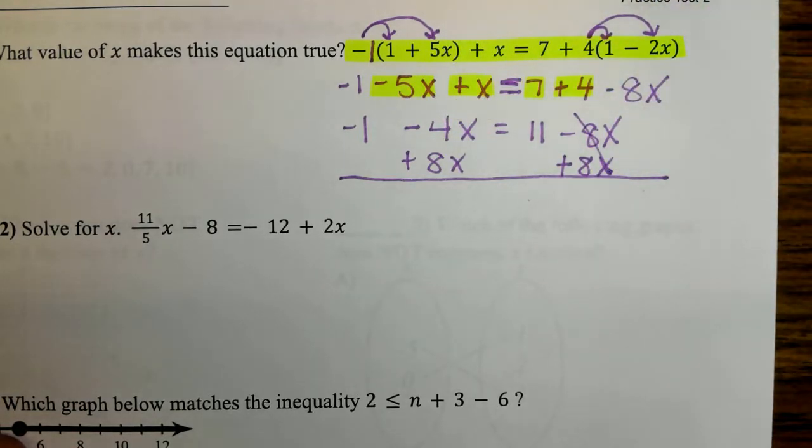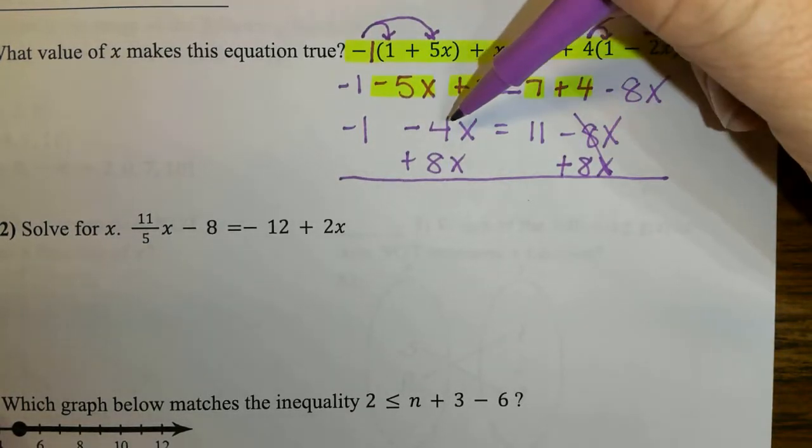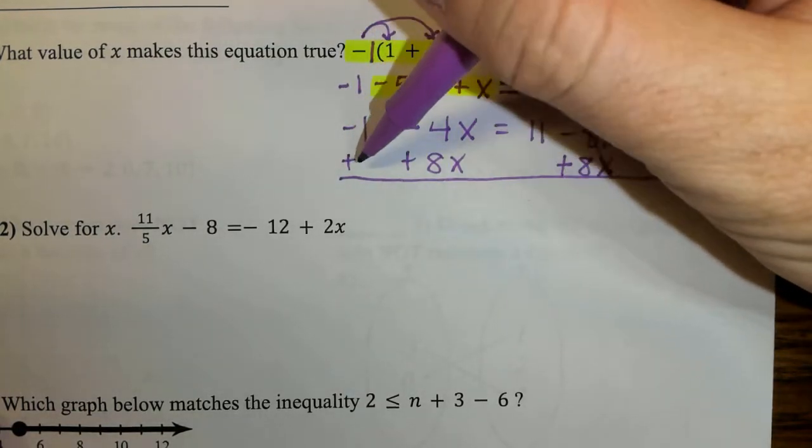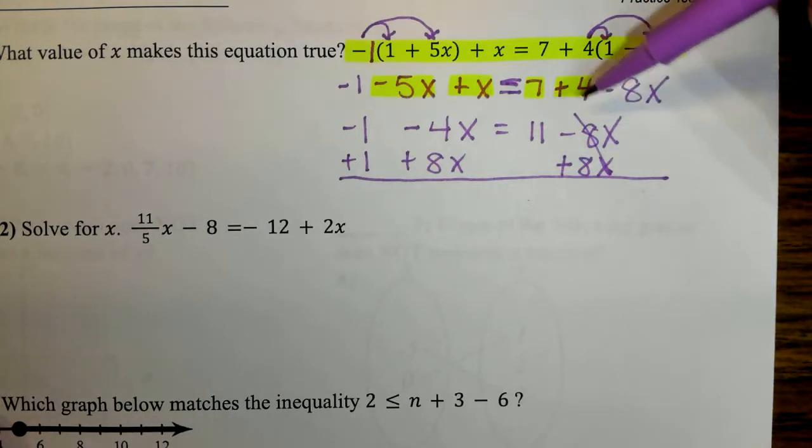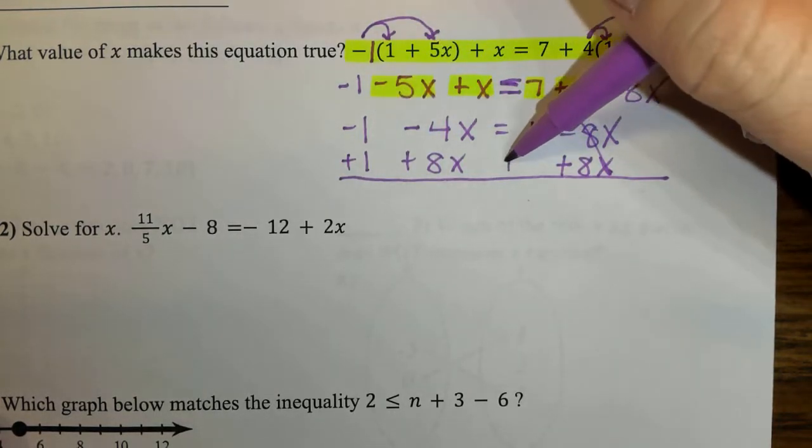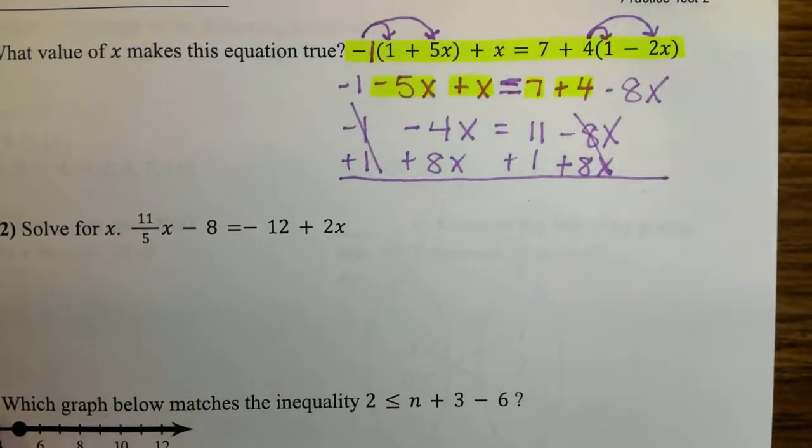Okay, so those go away. And because my x's went to the left, so my numbers have to go to the right. All right. And it helps if you do it this way.